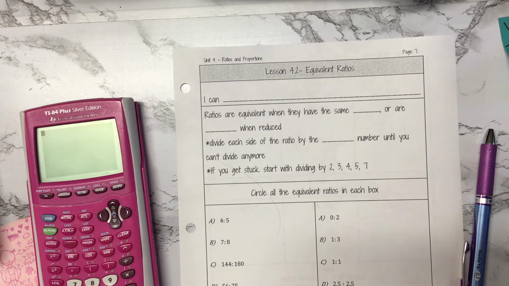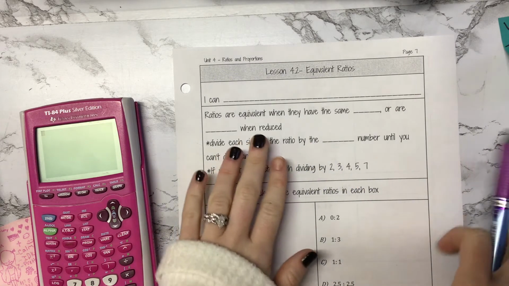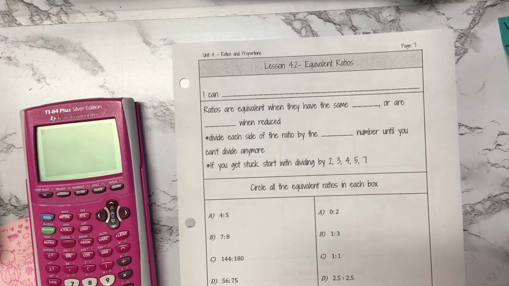In this video, we're going to talk about equivalent ratios and reducing ratios. So make sure that you have a pen and that you're ready.